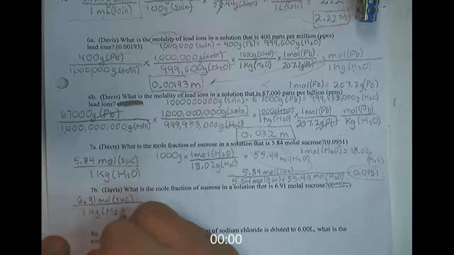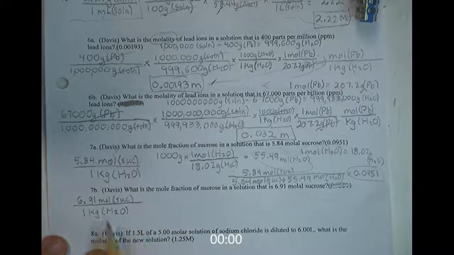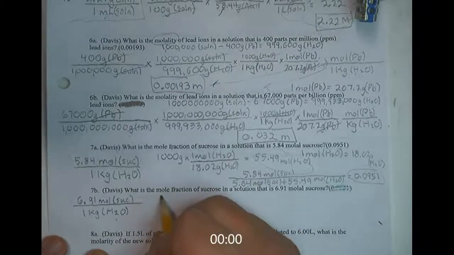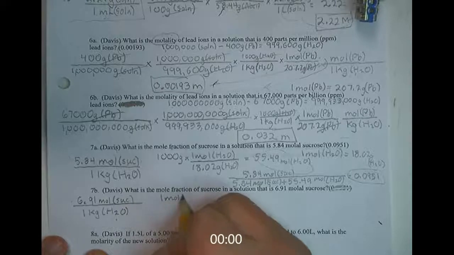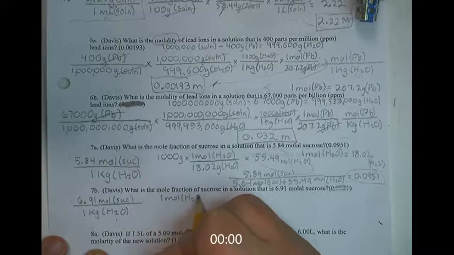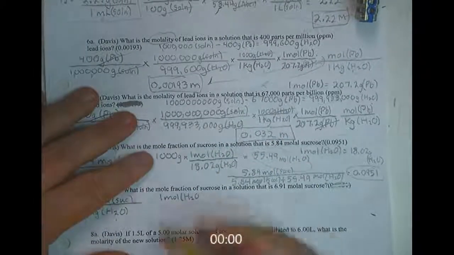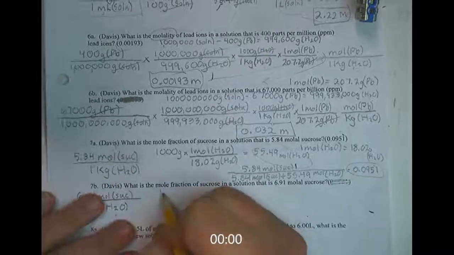Since we want mole fractions, everything has to be in moles. So that means we have to turn a kilogram of water into moles. We just did that. Let me correct that. It's 6.91.